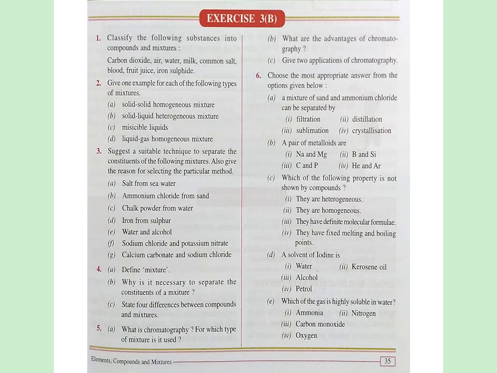The next is which gas is highly soluble in water? You can write oxygen, you can write ammonia, but over here the best answer will be ammonia. Which gas is highly soluble in water? The answer is ammonia.